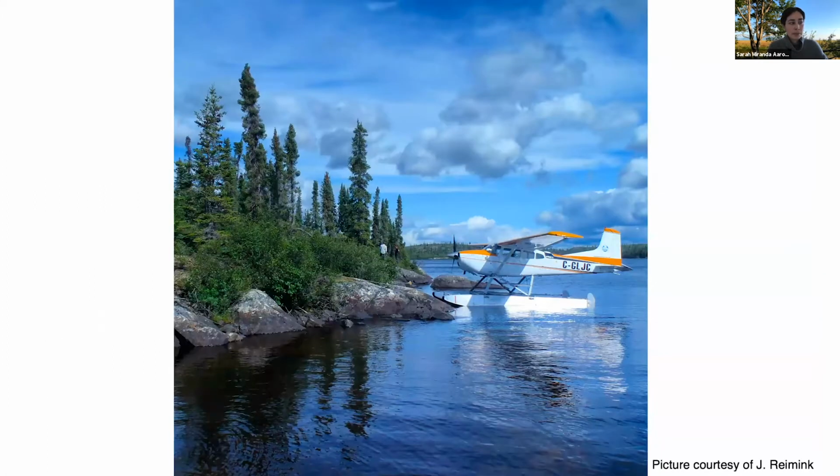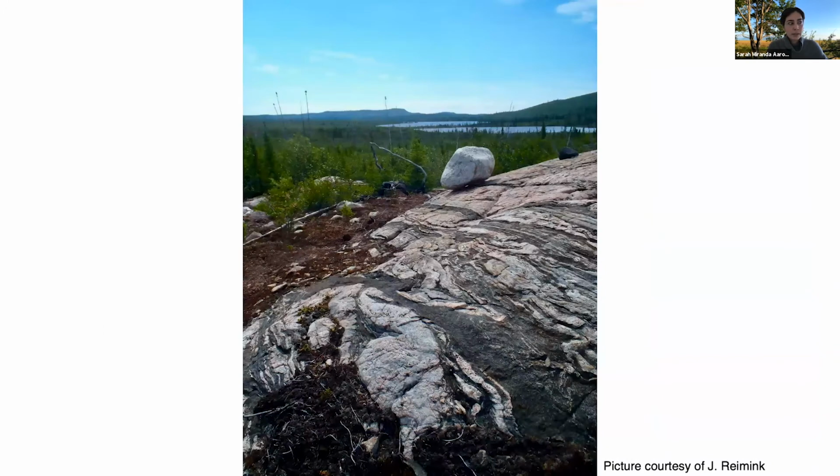A lot of the samples that I got were from this professor, Jesse Reimink, at the University of Pennsylvania. He traveled to this region during his PhD, and it's very remote. You have to travel by float plane, but you can see some of the rocks exposed right here. This is kind of an Arctic boreal environment, you have a lot of tundra, not that many trees. All of the trees are essentially these small pine trees. But you can see these exposures of this ancient rock shown here.